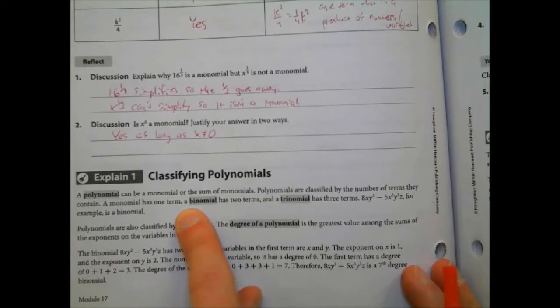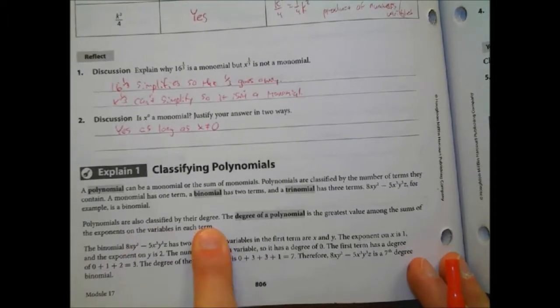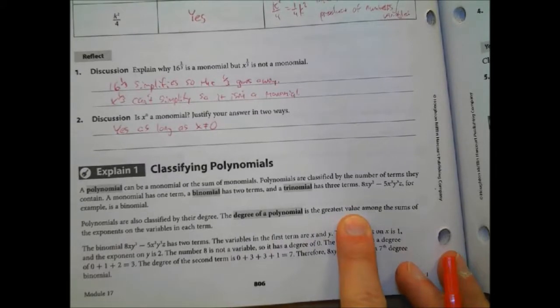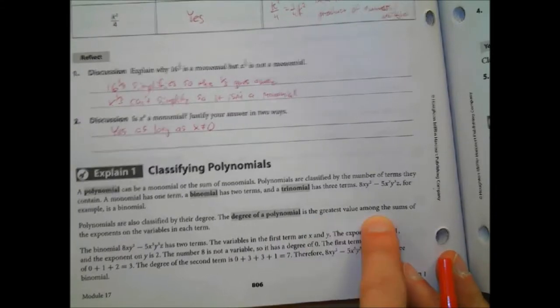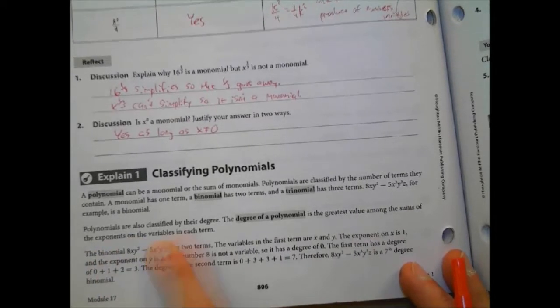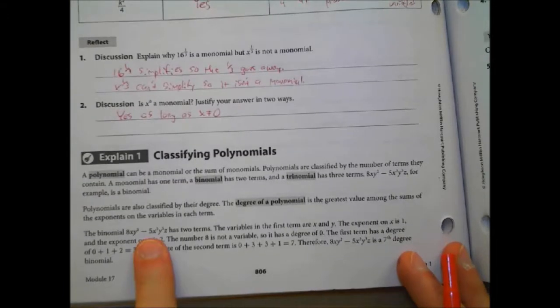Polynomials can be named based on how many terms they have, but they can also be classified by their degree. The degree of a polynomial is the greatest value among the sums of the exponents on the variables in each term. Okay, in each term. So let's go back to that example we were talking about earlier.